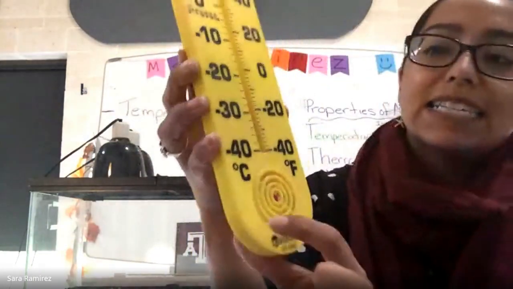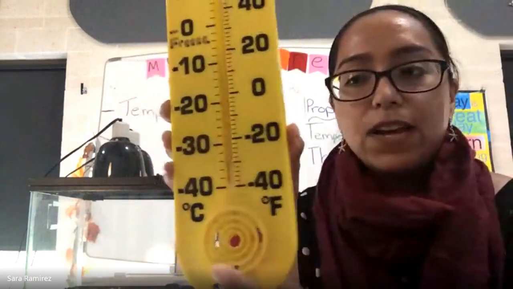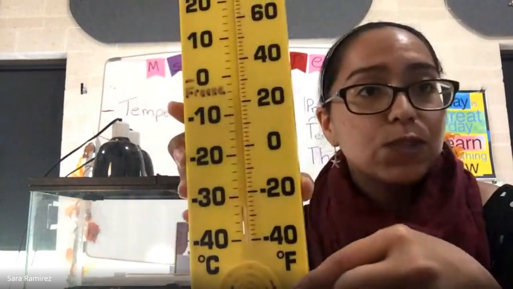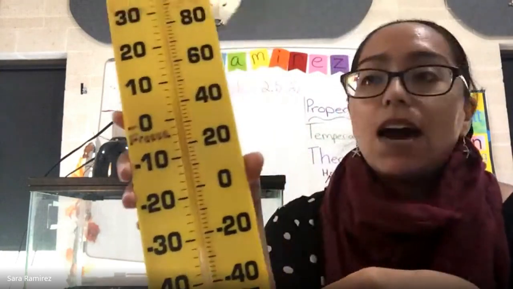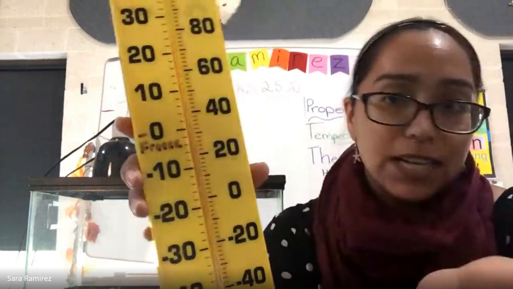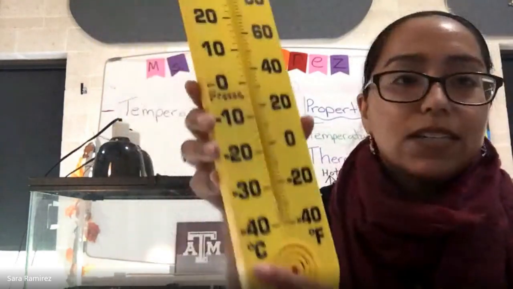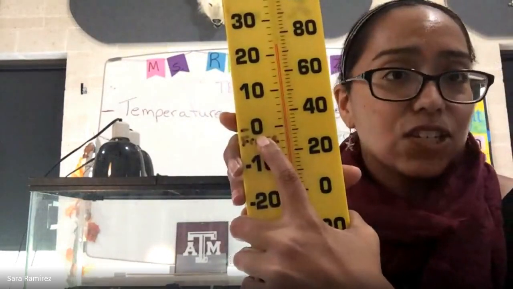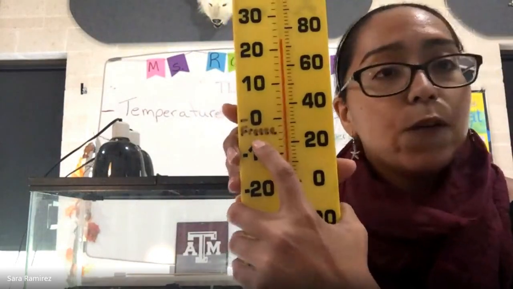We see it has a big C and an F. C stands for degrees Celsius. F stands for degrees Fahrenheit. Now, a very important number for us is, if we look on the Celsius side, we have the 0. 0 degrees Celsius is actually the degree at which water will freeze.